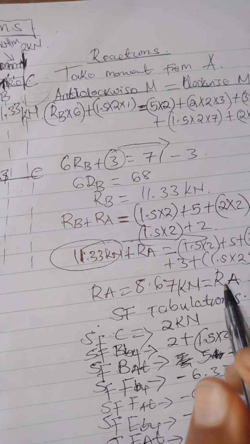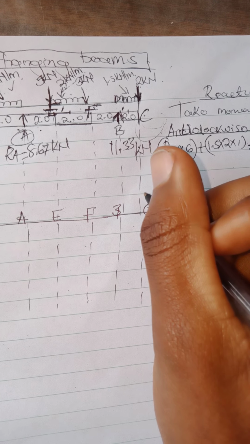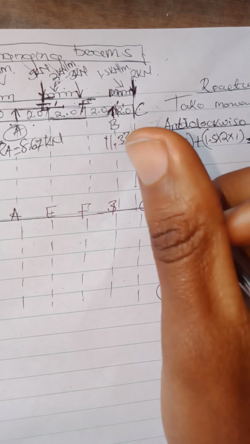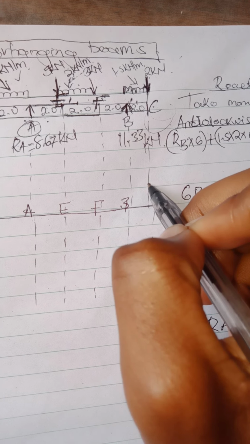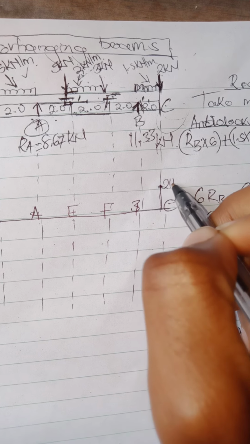From our calculation, the SF tabulation of C is 2. So we are at a point here, 2 kilonewtons.